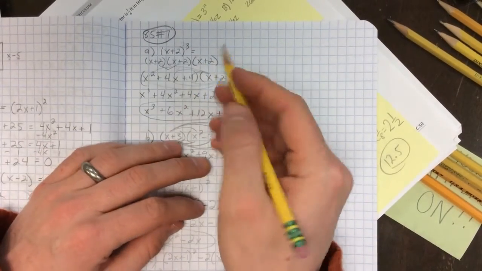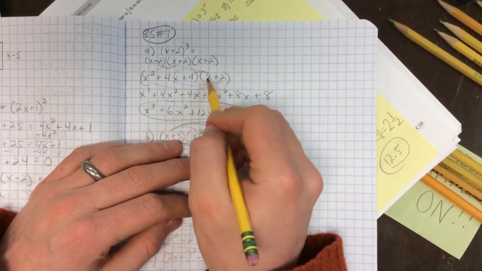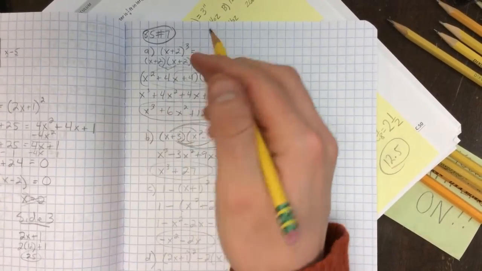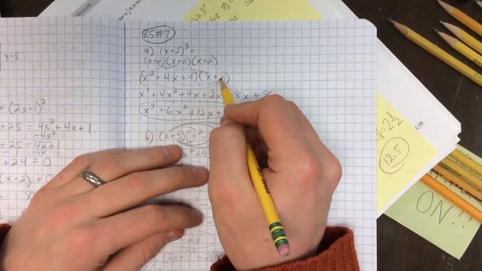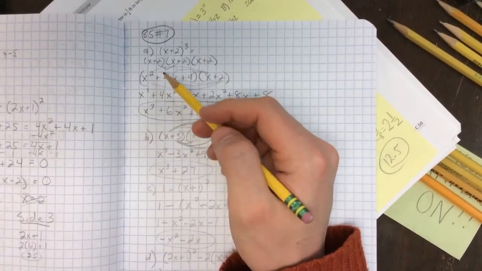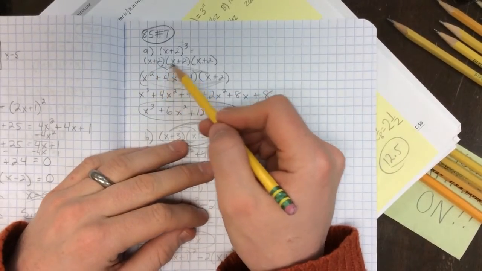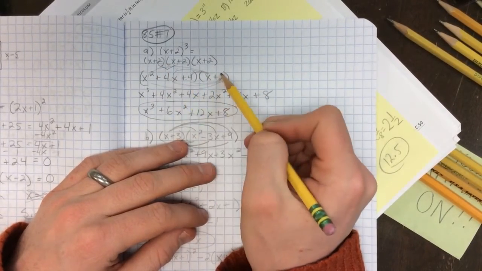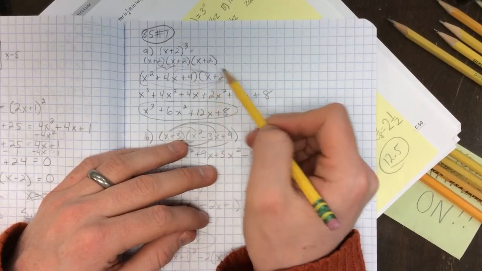The way we're going to do that is I'm going to take these two terms and multiply them by each of these. Excuse me. And then take this term and multiply it by each of those. We also could have taken the x squared and multiplied it by both of these, and then taken the 4x and multiplied it by both of those, and then taken the 4 and multiplied it by both of those.